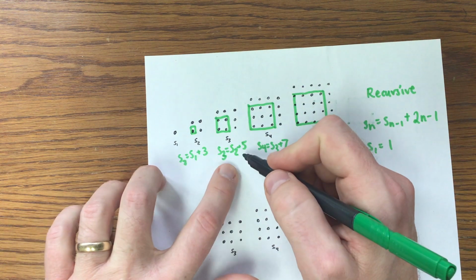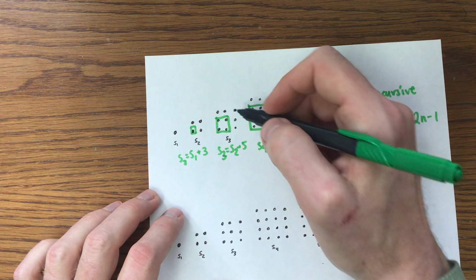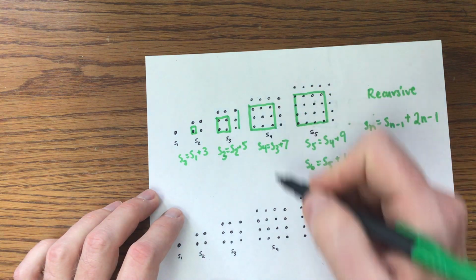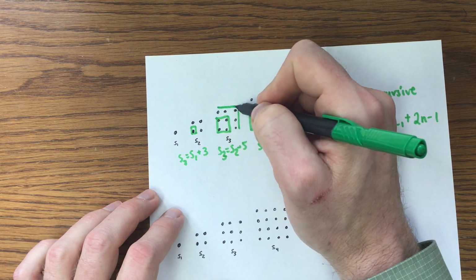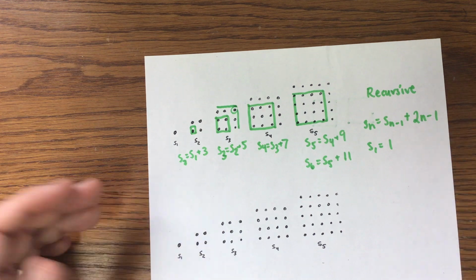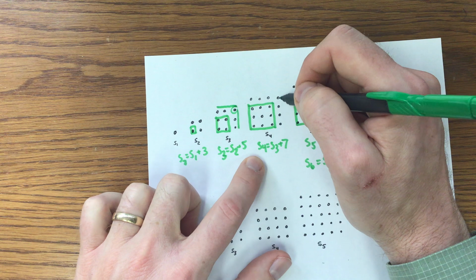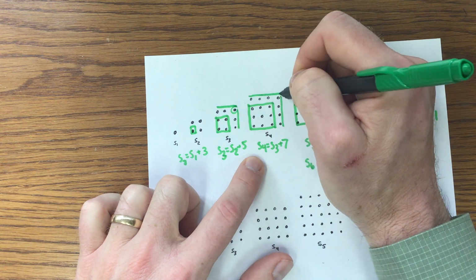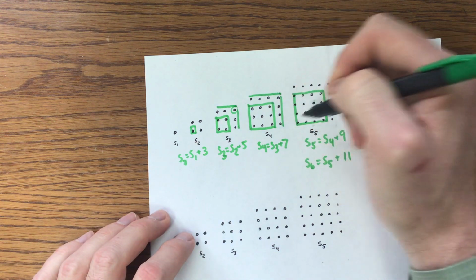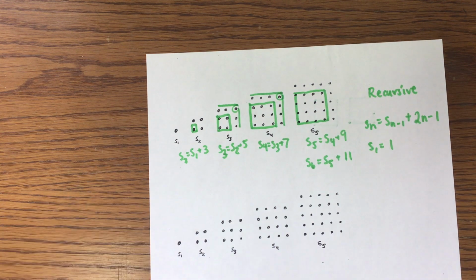Well, when n was 3, can you see two groups of 3, minus 1? Here's a group of 3, and there's a group of 3, but I double counted that corner one, so I need to subtract 1 to undo the double counting. In S4, here's a group of 4, and there's a group of 4, so I'll do 4 plus 4, that's 8, but then I need to subtract 1, so that's where I get that.